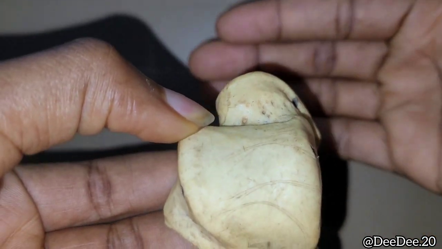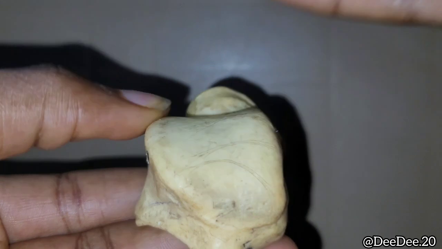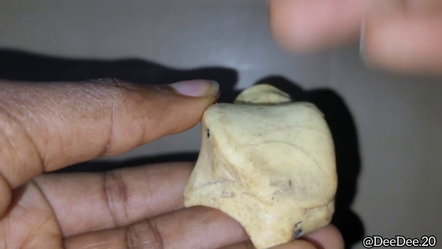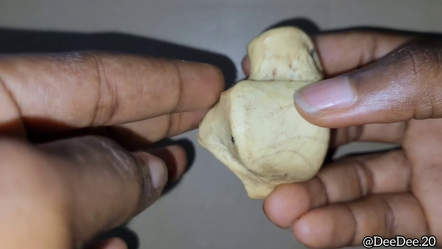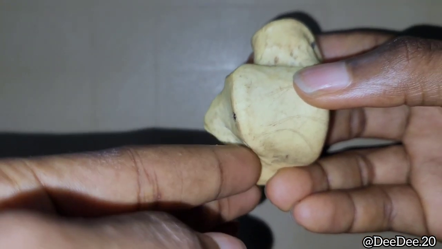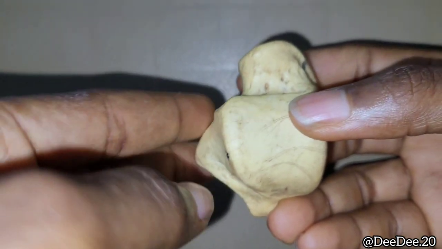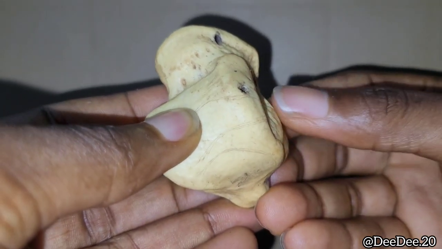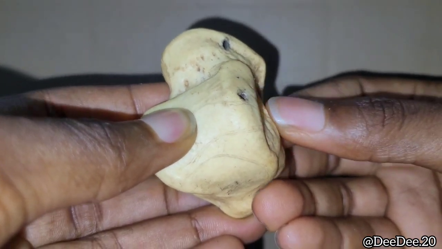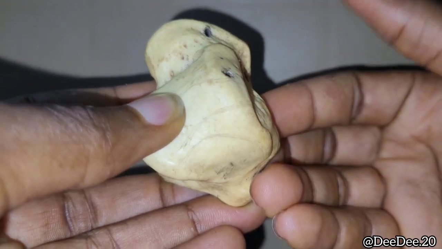Laterally, we have a large triangular facet, which is supposed to be directed laterally. Then medially, we have a comma-shaped facet that is meant to be directed medially.